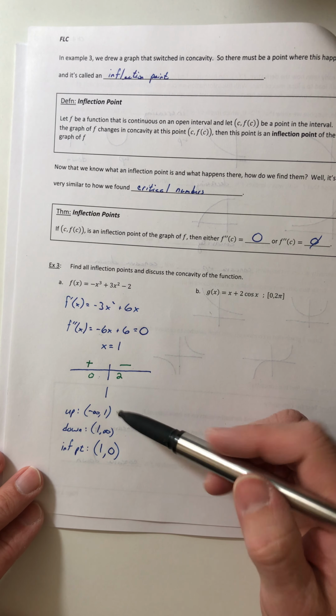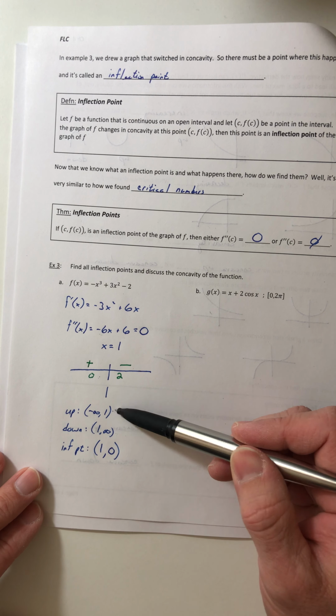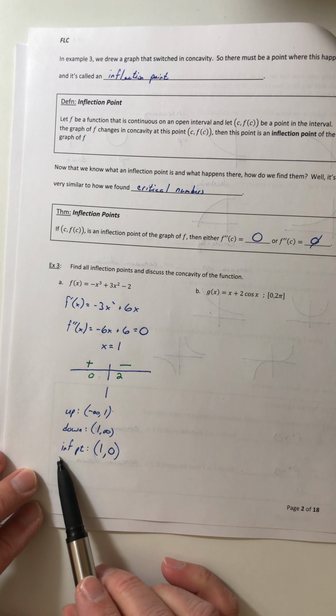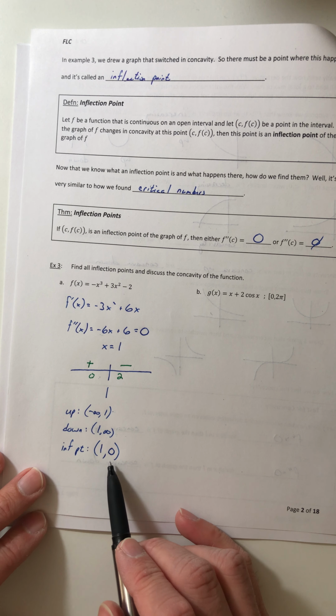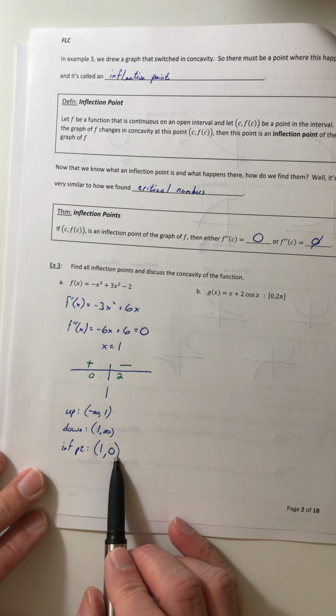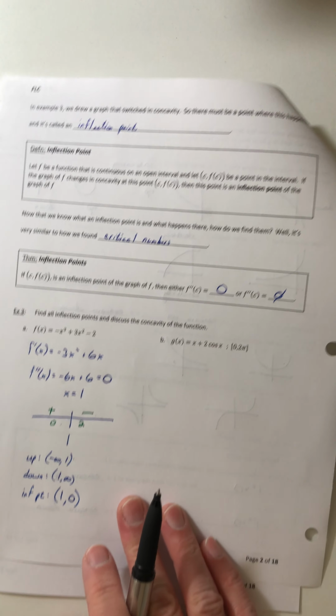So just remember too that when you're talking about concave up and concave down, these are intervals. An inflection point is an actual point. So this is what we wrote here, the 1, 0. That's not an interval, it's a point. So x is 1, y is 0. All right.